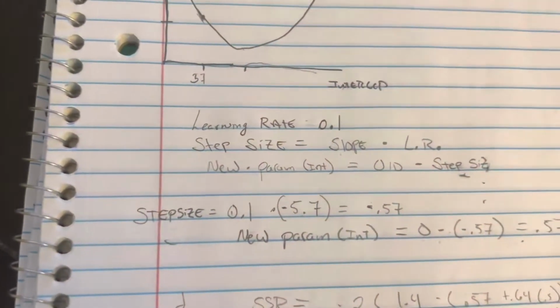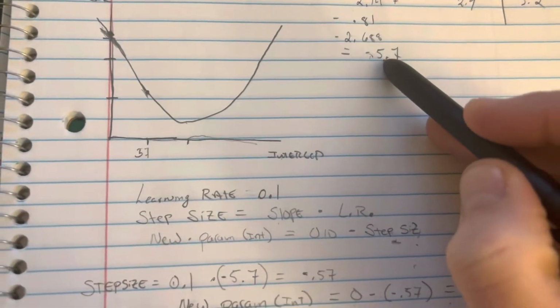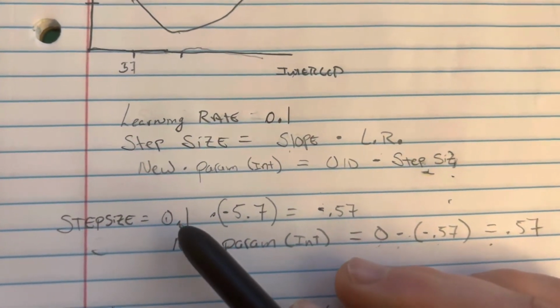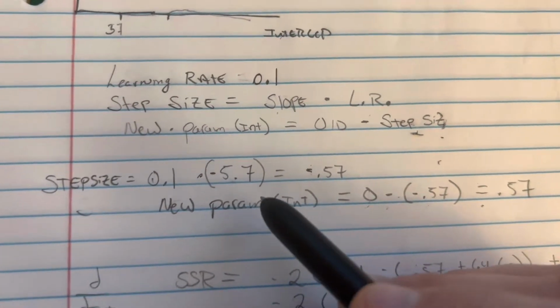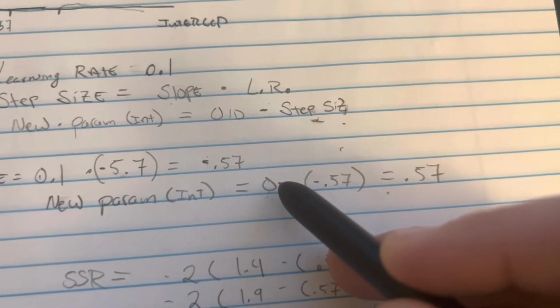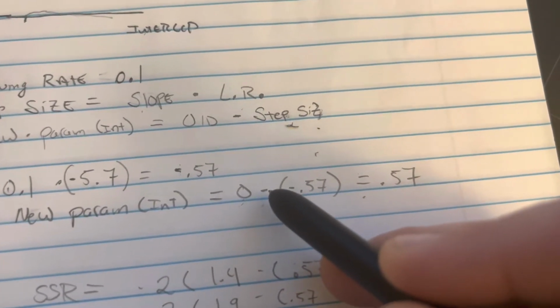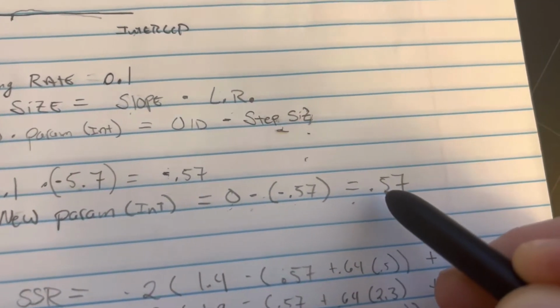So, if our slope is negative 5.7, we multiply that times our learning rate, and we get negative 0.57. We want to find our new parameter that we're going to evaluate. And if you remember, our old intercept was 0, so we subtract negative 0.57 from 0, and that equals 0.57.